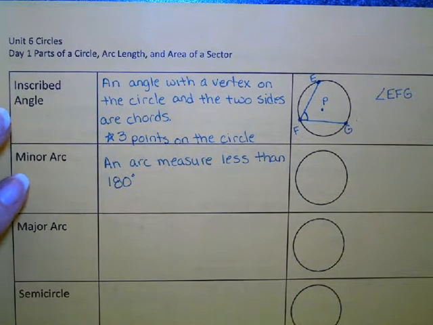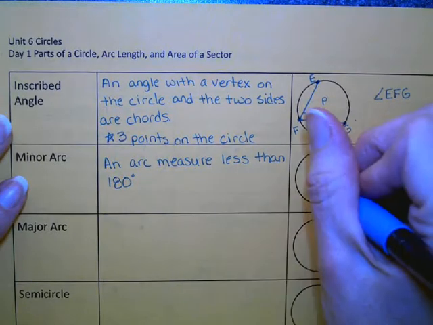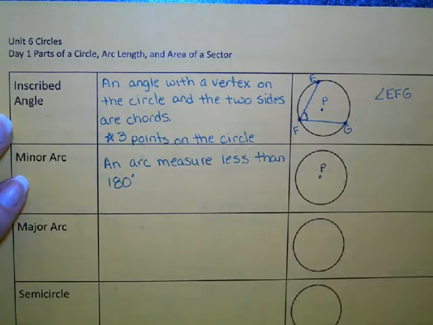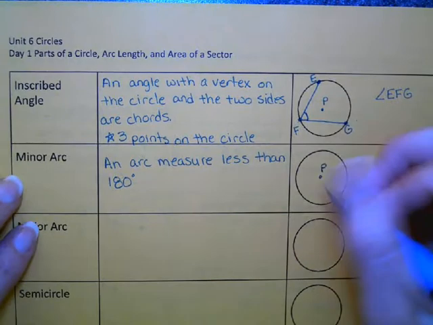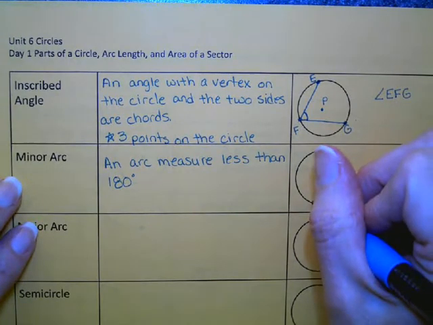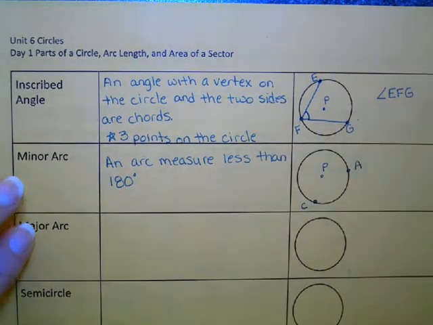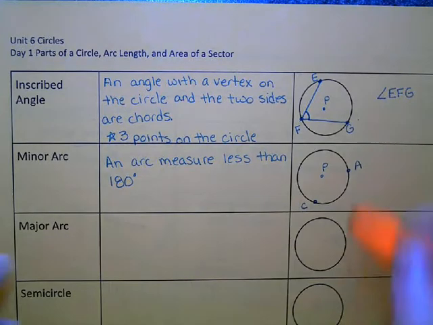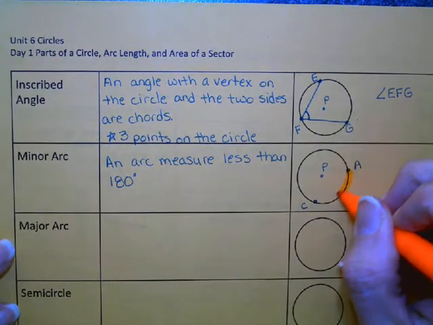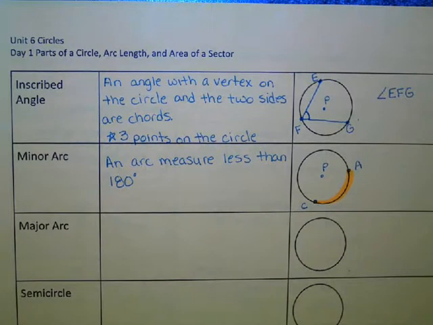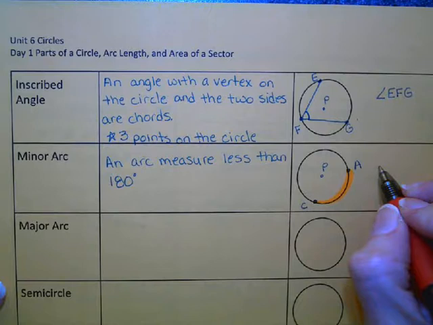So less than 180 means it has to be less than half the circle. Okay, so let's say this is point P, that's the center of the circle. Let's say this was C and this was A. So a minor arc is less than half the circle. So I'm going to highlight from A to C would be less than half the circle, and an arc is the curvy part. So the arc symbol would look like this, arc A, C.